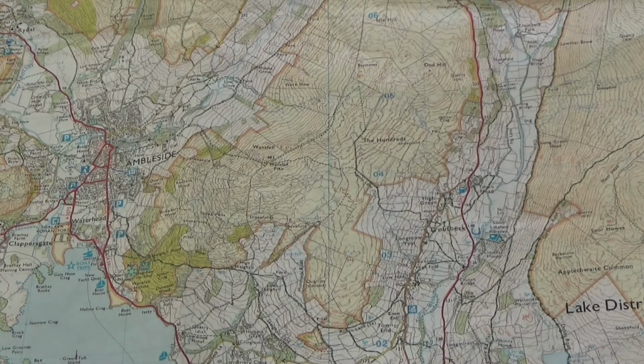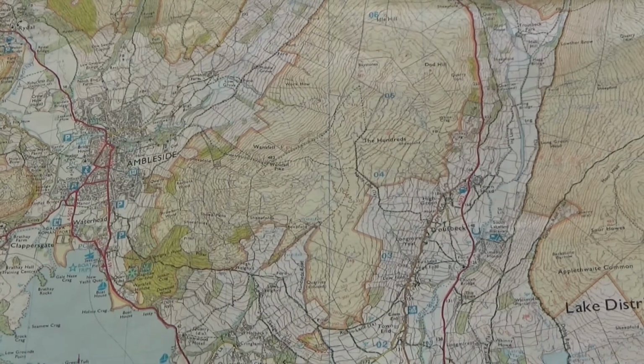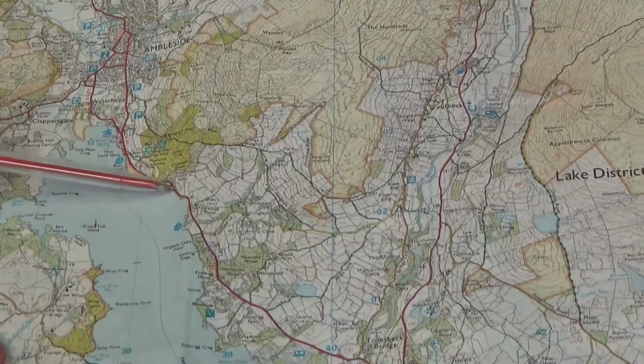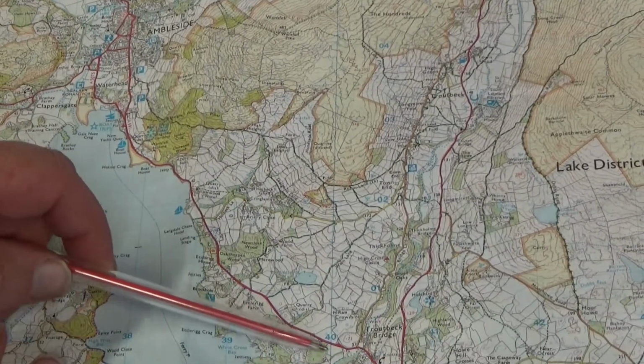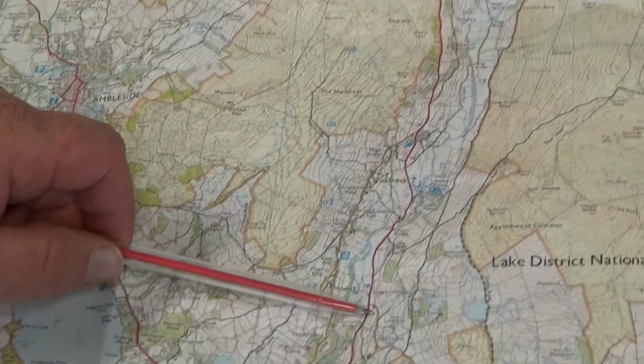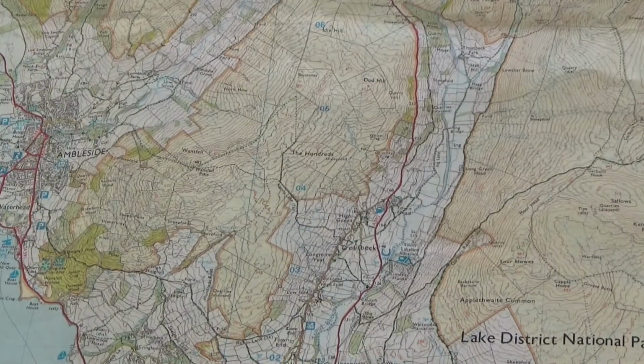I know I've chosen a quick route, and the plan is in the morning we're going to get on the bus. I'm going to drive down Troutbeck Bridge, come up towards Troutbeck, and we're going to get dropped off there.